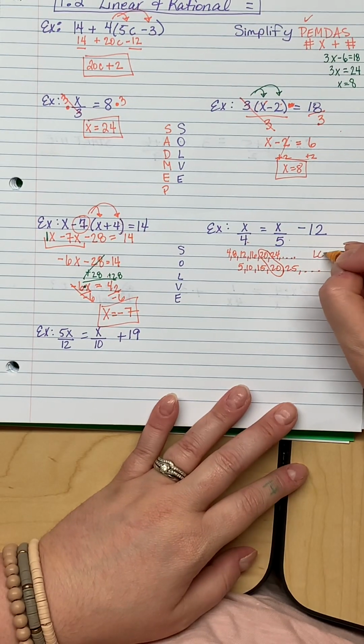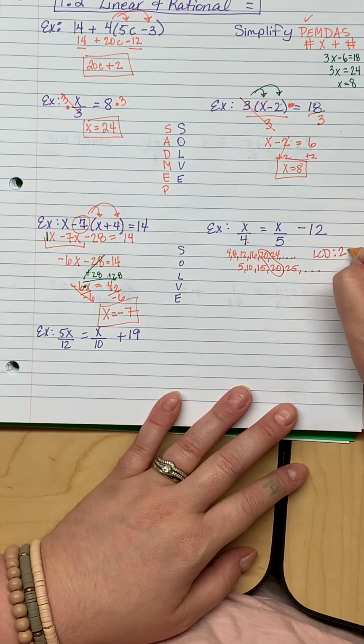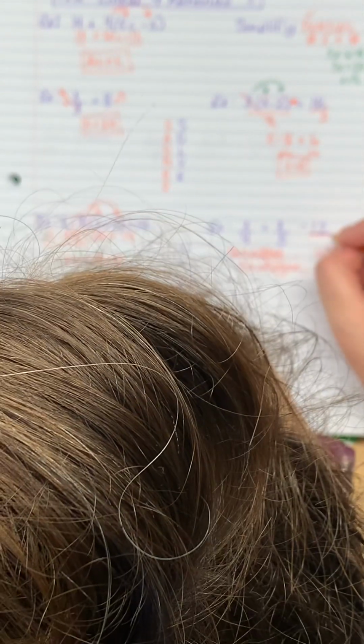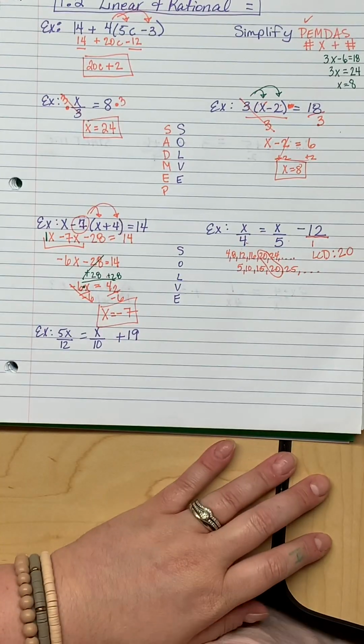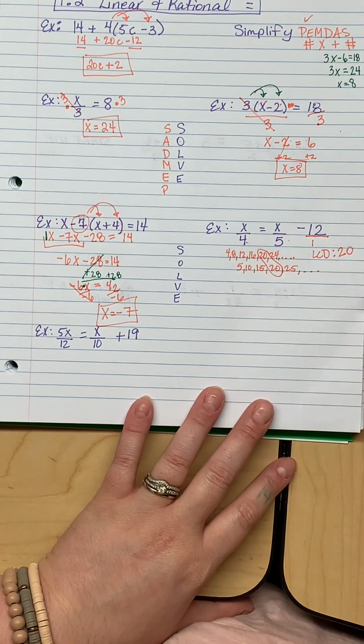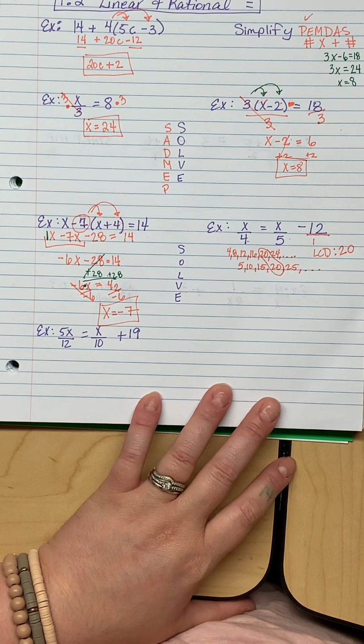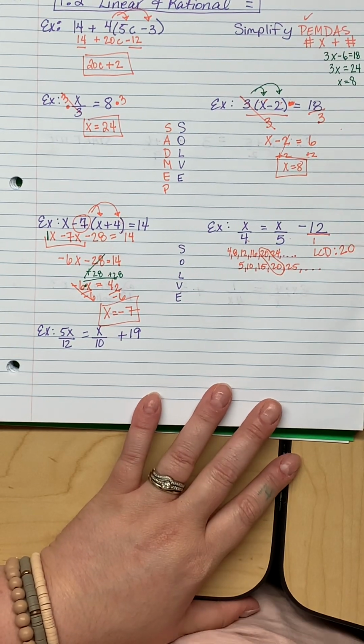So my LCD is definitely going to be 20. And look at this naked 12. He has a 1 underneath. And the multiplication facts of 1 are 1, 2, 3, 4, all the way to 20.